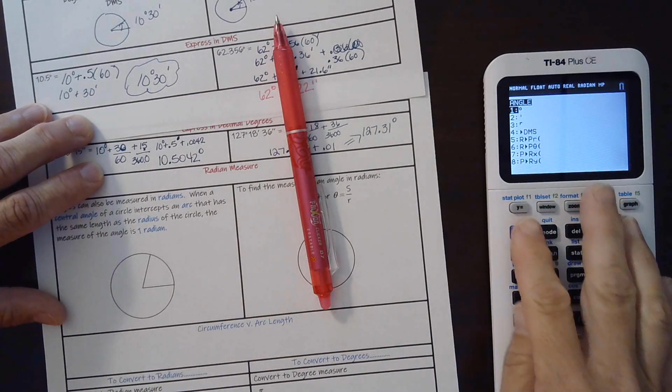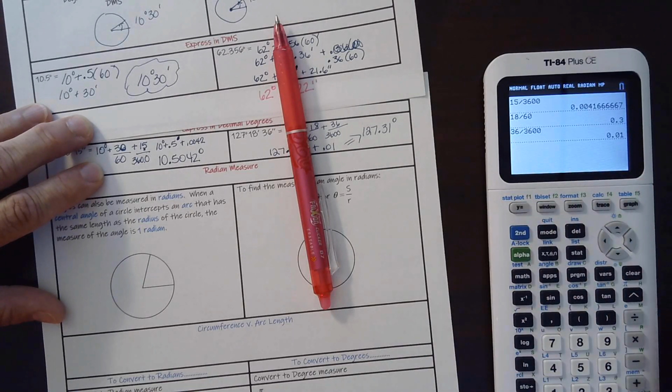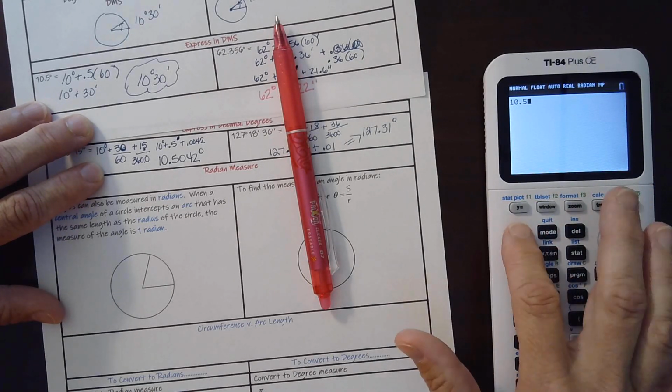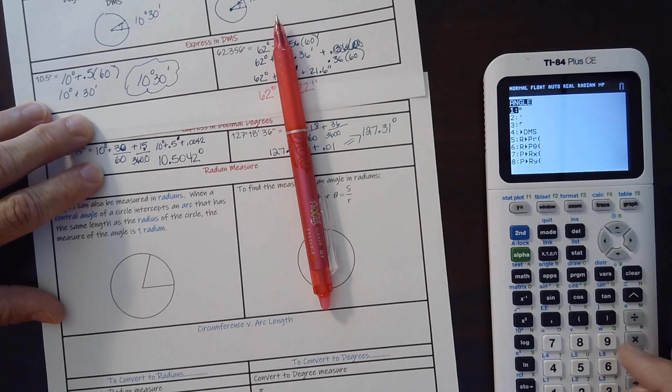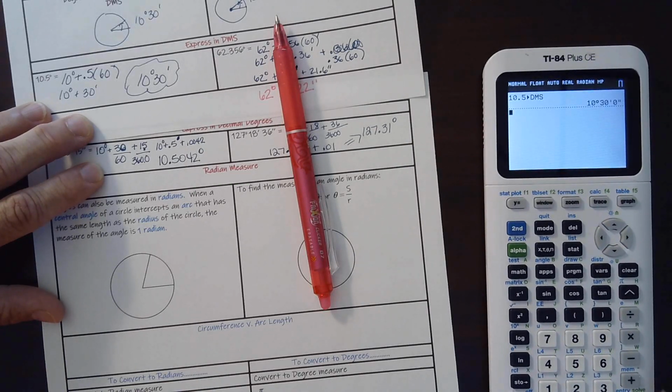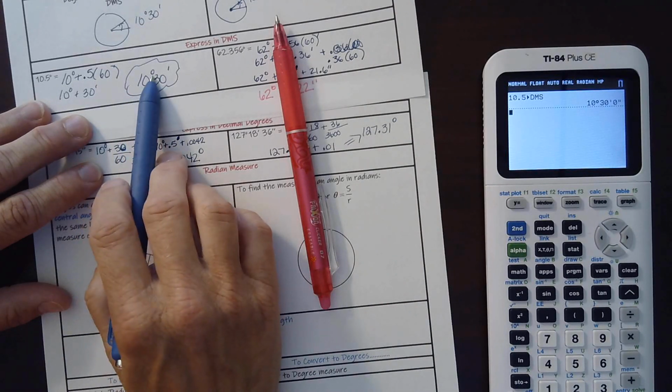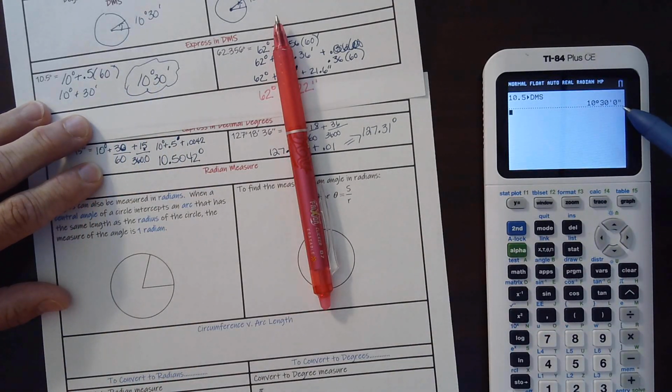So I'm going back to the home screen. I'm going to clear it off. So I'm going to type in 10.5. I'll go into angle, so second apps, and I want to convert it to DMS, so I'm going to choose 4. Now I'm going to push enter and look at what we get. So we get our 10 degrees, 30 minutes, and it tells us that there are 0 seconds.